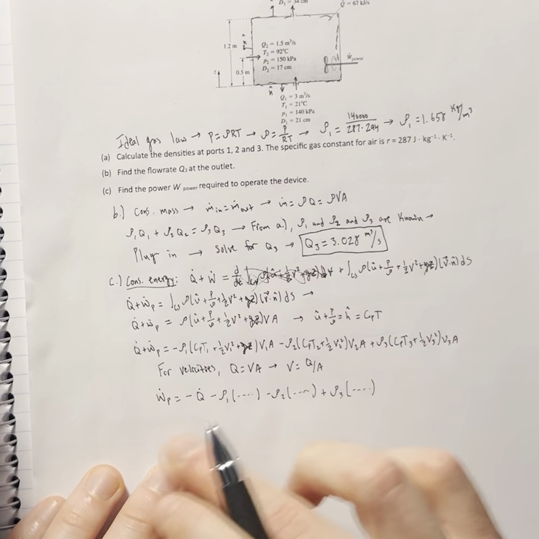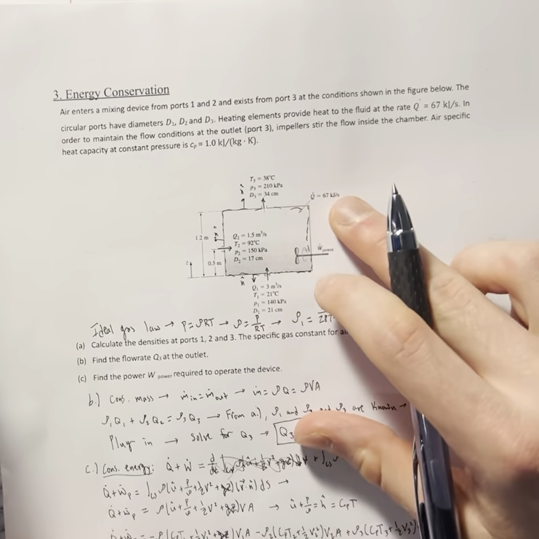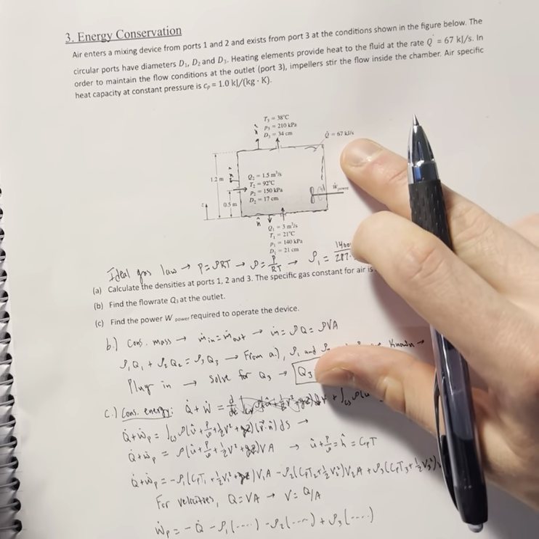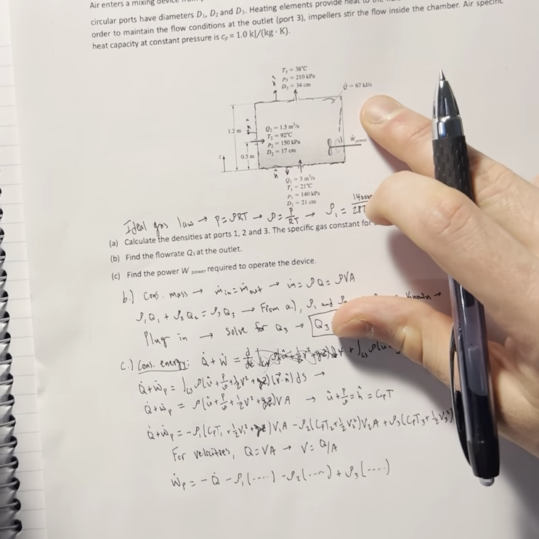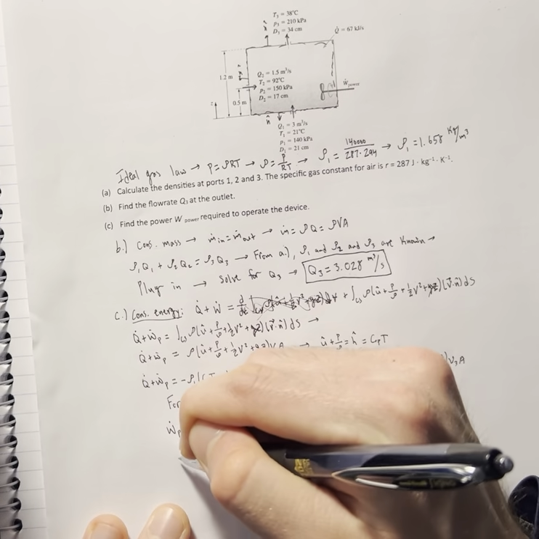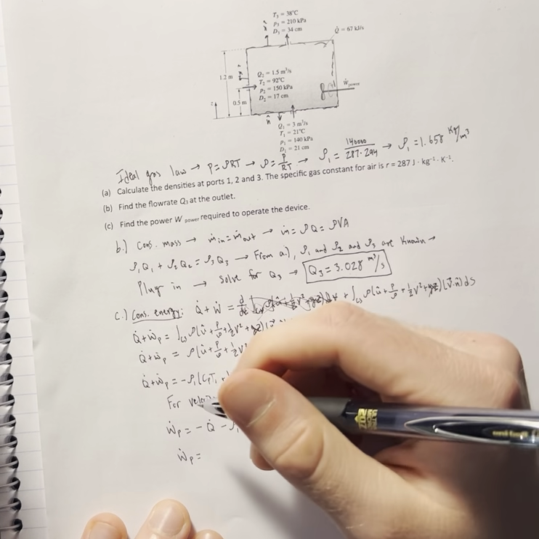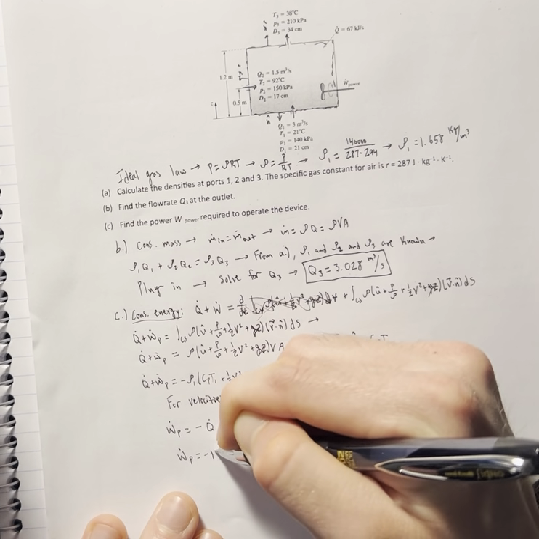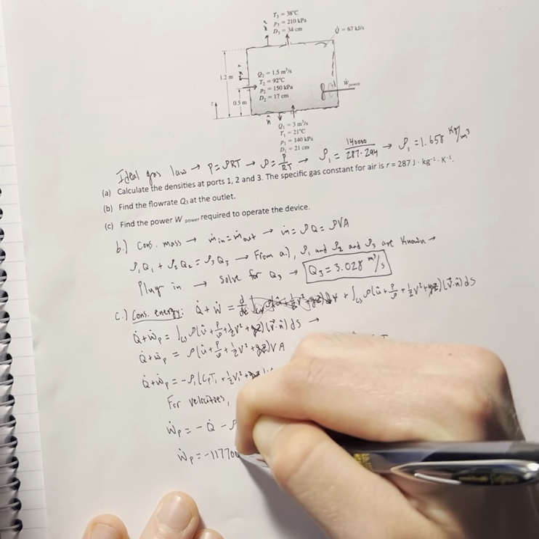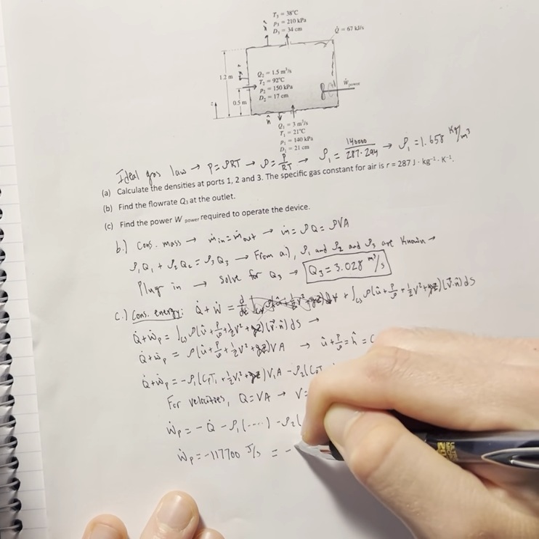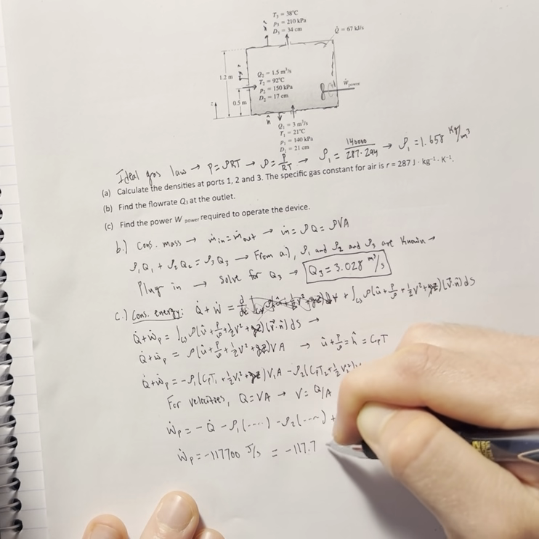So plugging in all that stuff, make sure you get this into 67,000 instead of 67 kilojoules. Get it into joules. Just keep solving. W dot P should be equal to negative 117,700 joules per second, which is equal to negative 117.7 kilowatts.